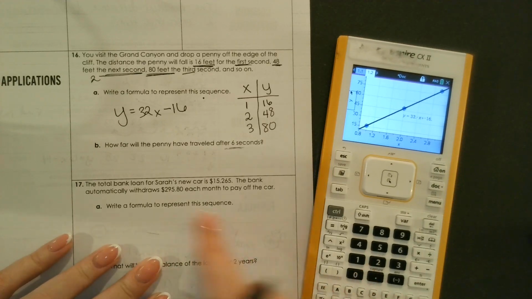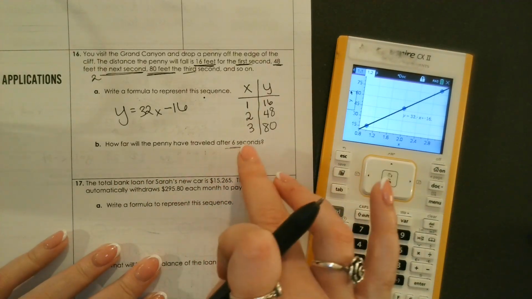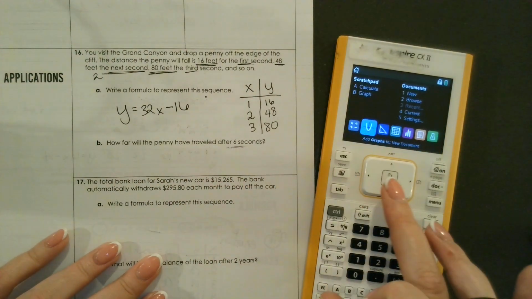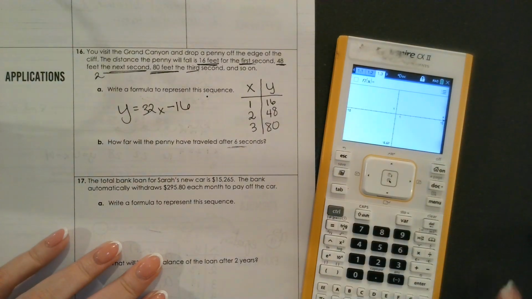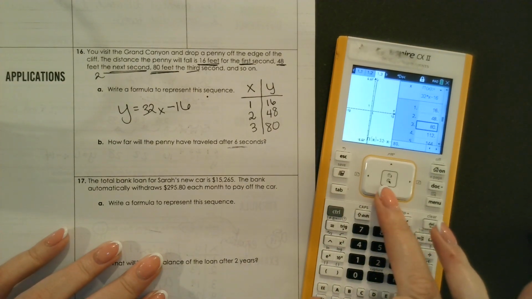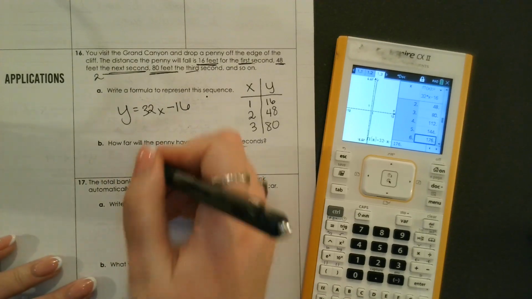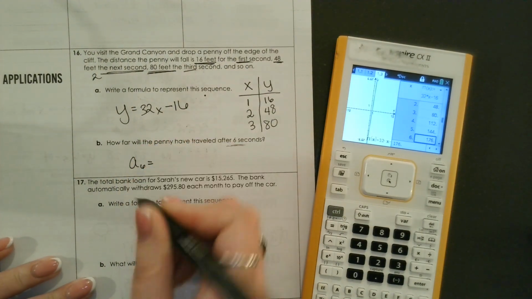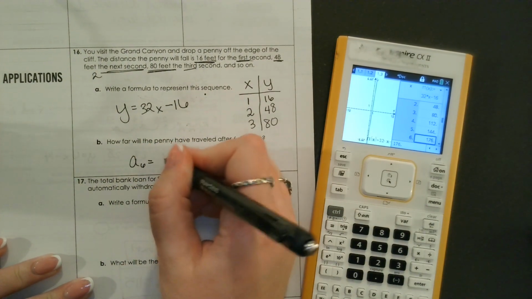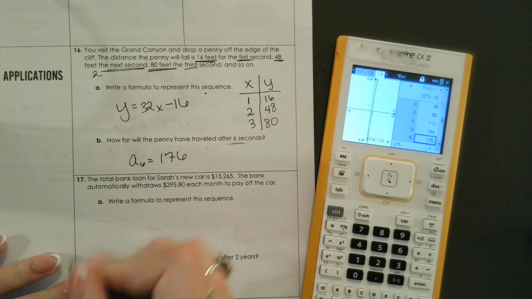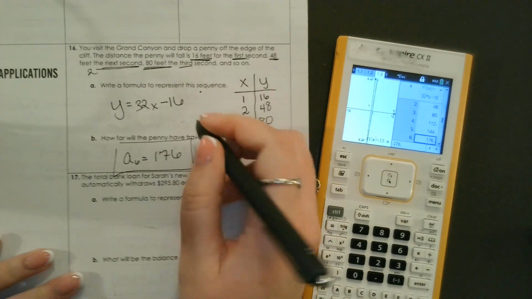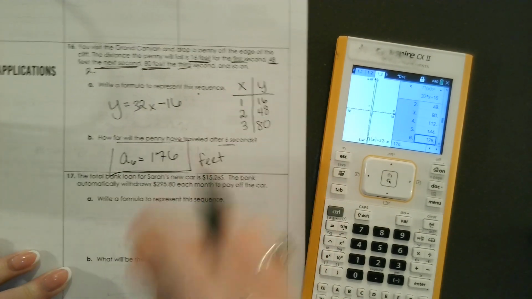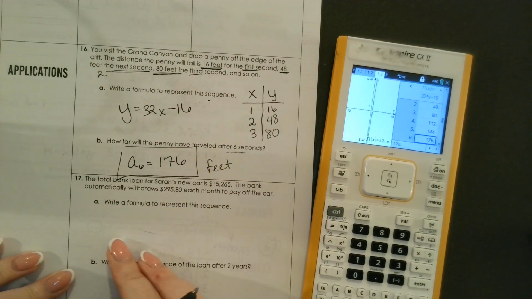So now we have to identify how far will the penny have traveled after 6 seconds. So I'm going to go to graphs. I'll type in our equation that we found. I'll get my table. And after 6 seconds, the sixth term in the sequence, it will have fallen 176 feet. You might want to add the units of measure. That is our answer.